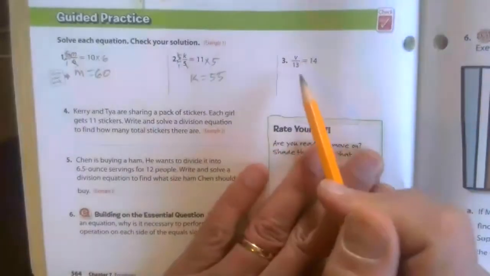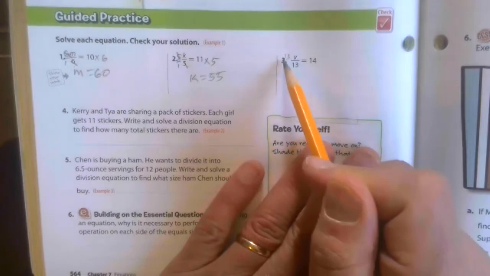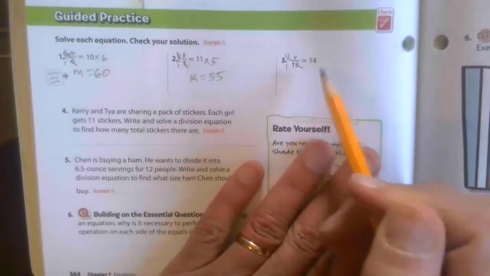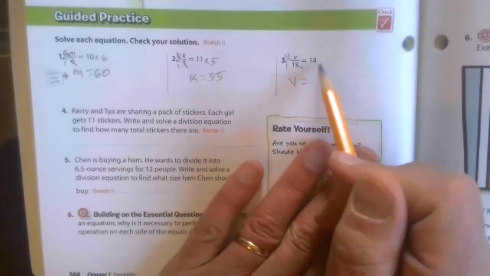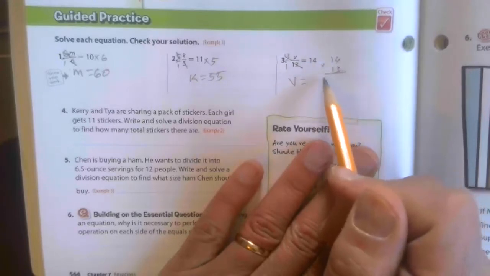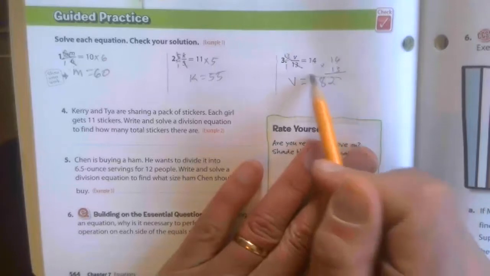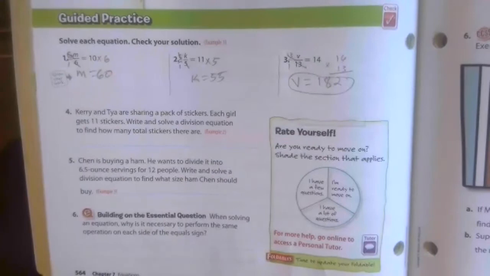And on this one, you're dividing by 13. So now you have to do times 13. So 13 over 1. So the 13's cancel out. You have v equals, and now you have to do 14 times 13. Oh my gosh. 14 times 13 is 182. So v equals 182. Got it? Cool. If you got them all right, please pat yourself on the back. Now we've got some word problems. And unfortunately, let's switch to this.